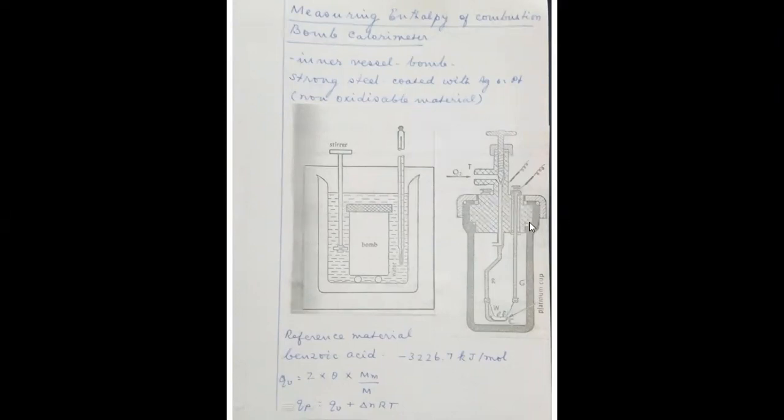And the entire setup is made up of very strong steel, and the inner part of this steel is coated with gold or platinum or non-oxidizable material. Normally what happens when the substance is burnt in the bomb, the outer part of the bomb gets heated and the heat is transmitted to the water, and the stirrer keeps the temperature of the water uniform throughout, and the temperature rise is noted using a thermometer.